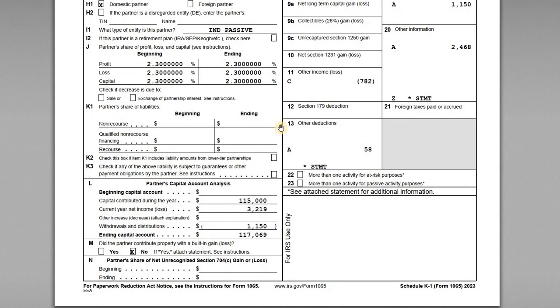Now we're on to box 13, other deductions. So box 13 also has a variety of different items that can go in there. The first one we see, box 13 code A, are charitable contributions. So the fund donated to public charity, and it was a cash donation. So box 13 code A means there's a 60% AGI limitation.